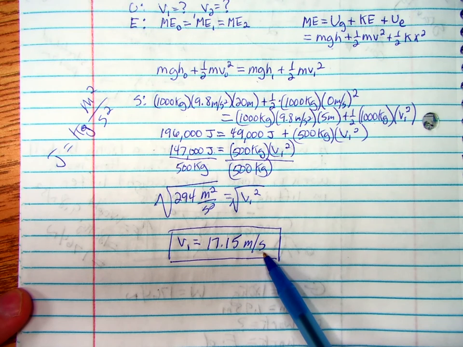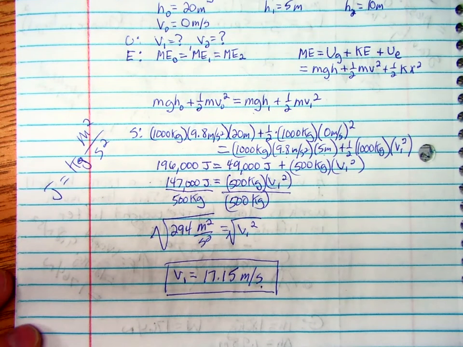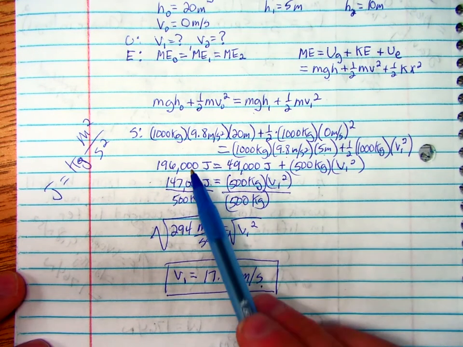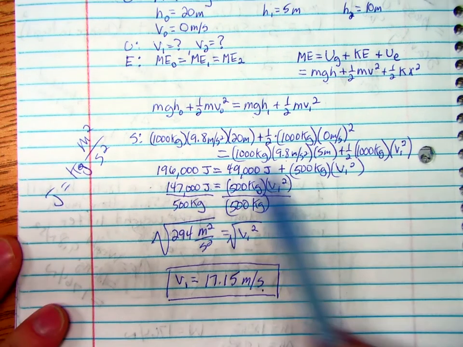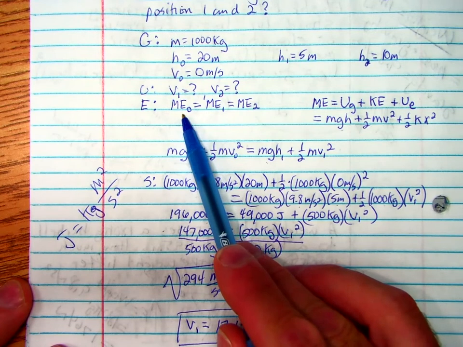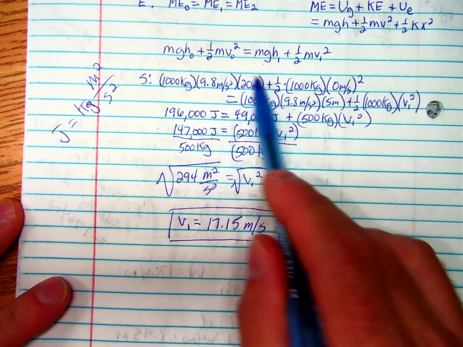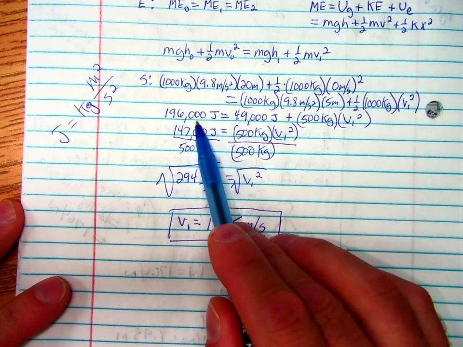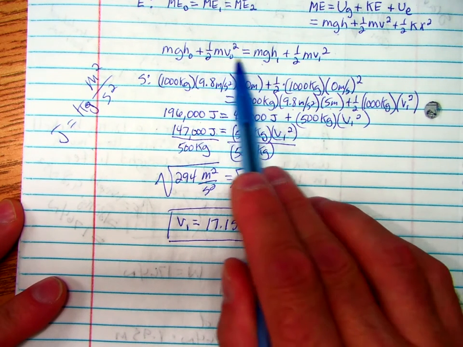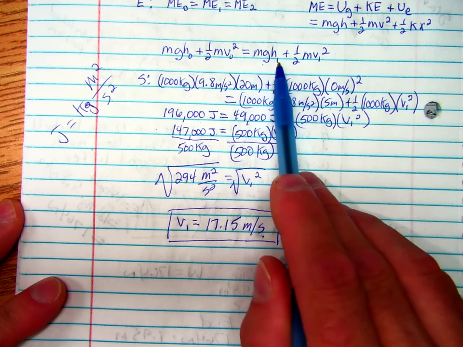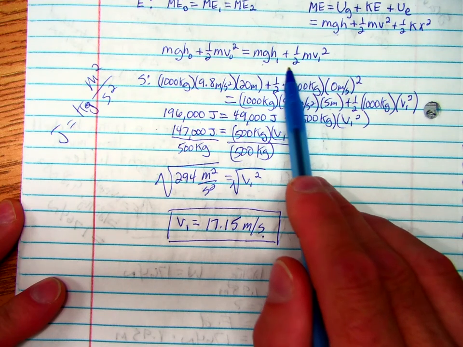That's it. Okay? So now what we do is, we already know what the total energy of the system is. It's 196,000 joules. The conservation of mechanical energy says that the mechanical energy at 0 is equal to the mechanical energy at 2. So you don't have to redo this part. This 196,000 is going to be equal to the potential energy at H2 plus the kinetic energy at position 2.